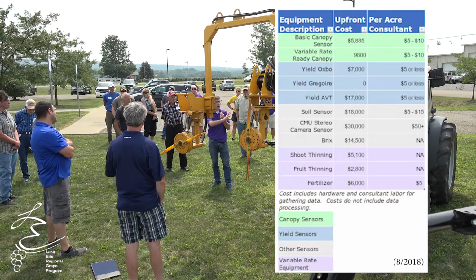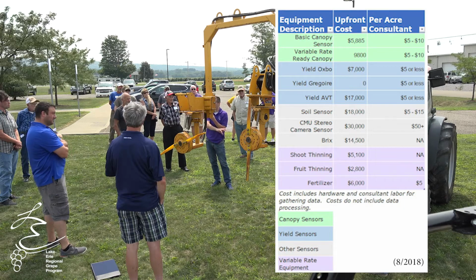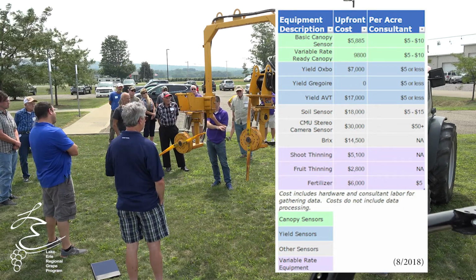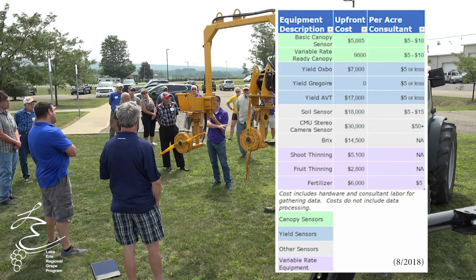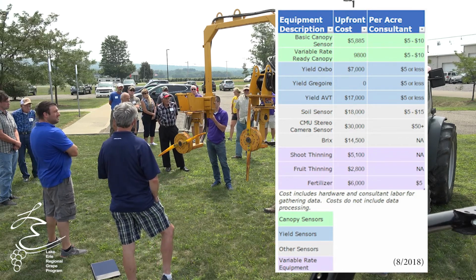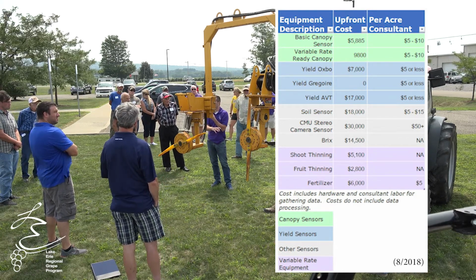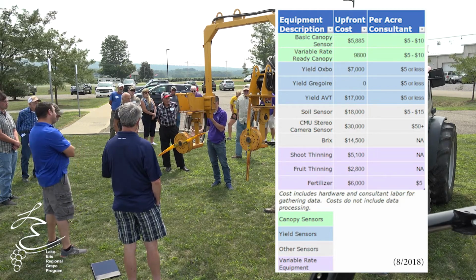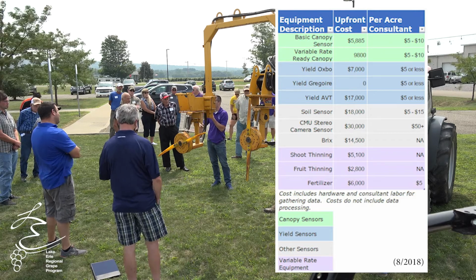Suffice to say, when you buy something from Ag Leader or a company like Ag Leader, think of it as a tractor, where a lot of those expenses can be used across multiple implements. So the first thing you do is going to be relatively expensive, and then it's going to be much more affordable to do 2 production practices or 3 rather than just 1.